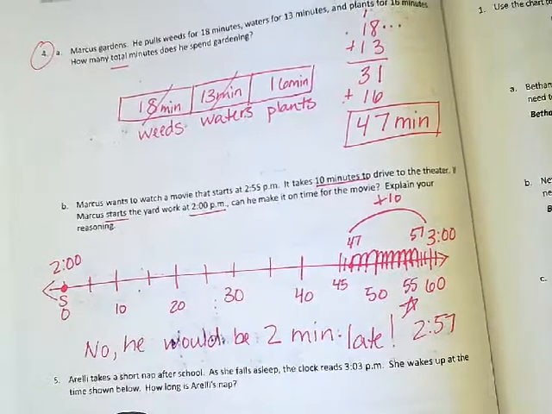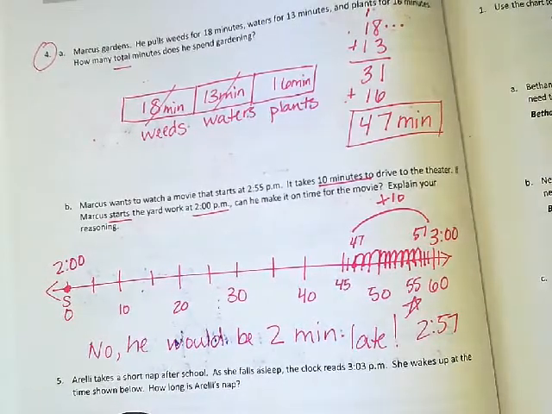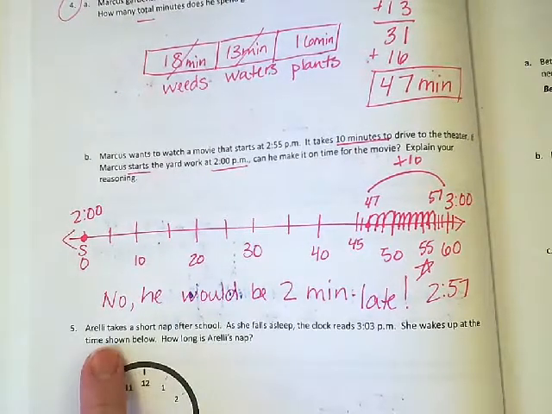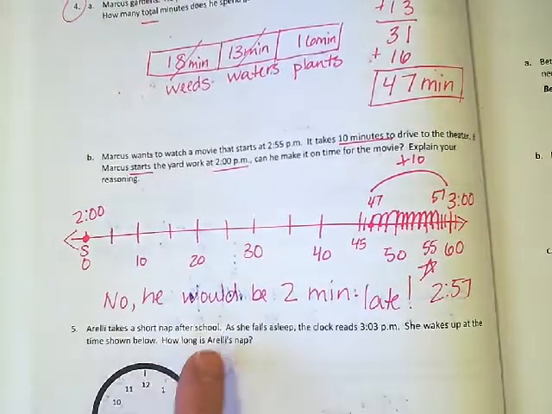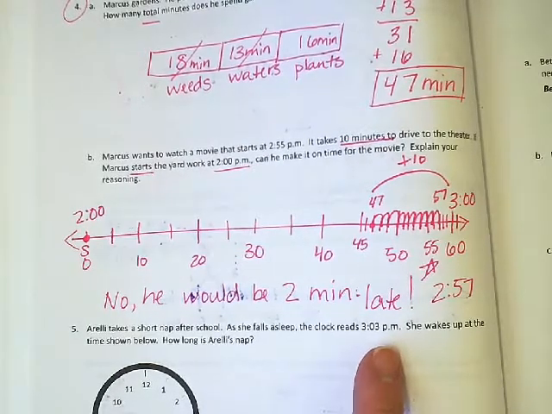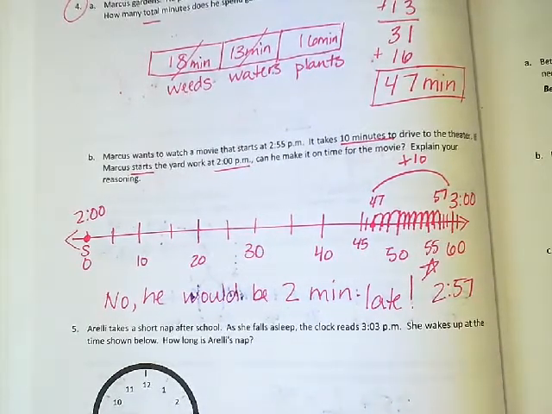All right, problem 5 is a challenge problem. Go ahead and give it your best shot. Arielle takes a short nap after school. As she falls asleep, the clock reads 3:03 p.m. She wakes up at the time shown below. How long is Arielle's nap?